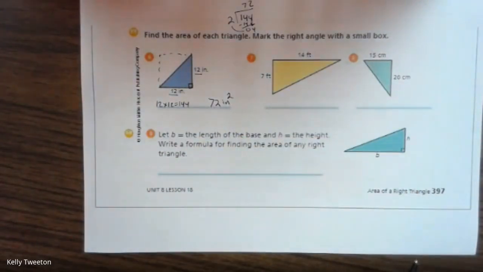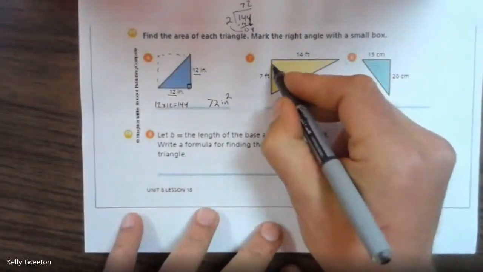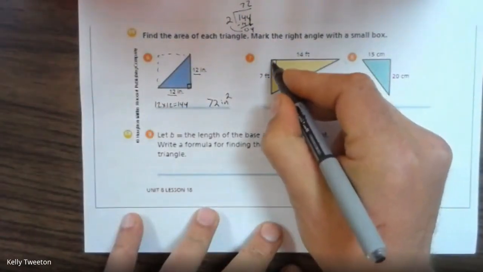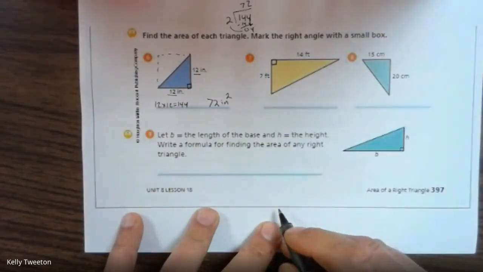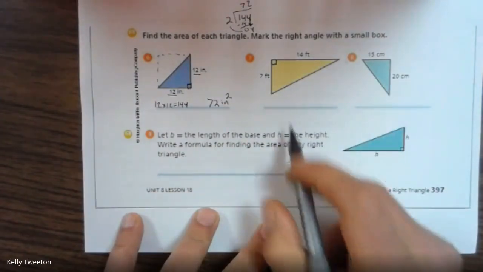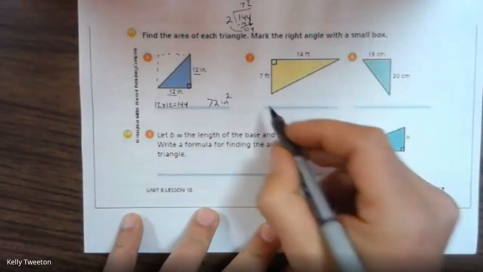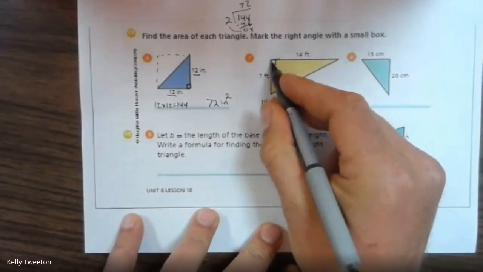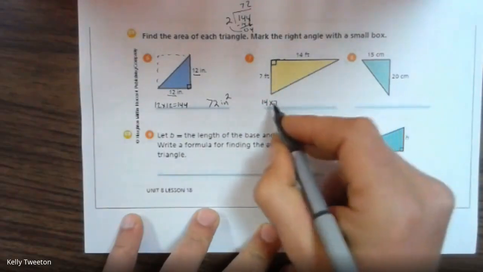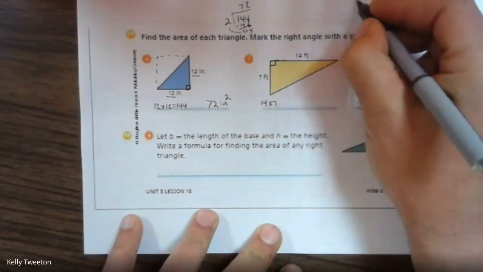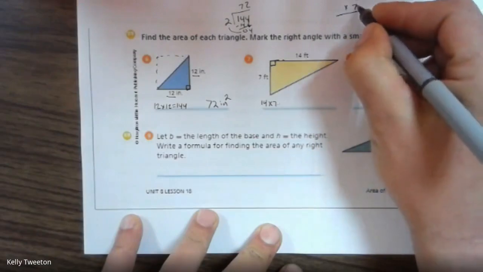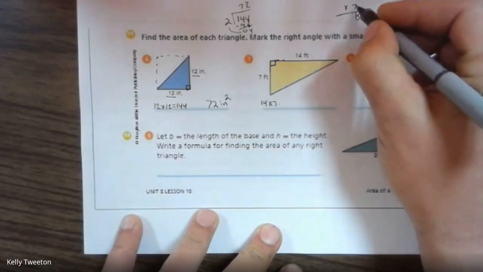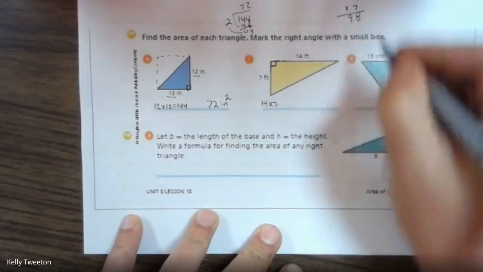How about the next one? Where should I put the right angle? That little box, where should I put that? Yes, Bella, up in the top left corner over here. Here it is. There's my little box. And now it doesn't matter which one you do first. We just know we need to take 14 times 7 because those are the two that make up that right angle. 14 times 7. 7 times 4 is 28. 7 times 1 is 7, plus 2, 98.